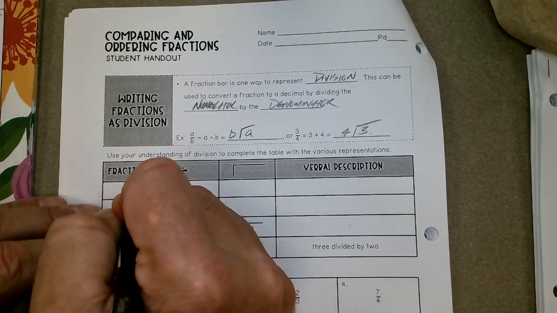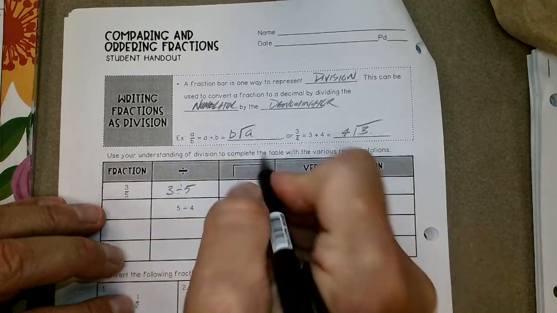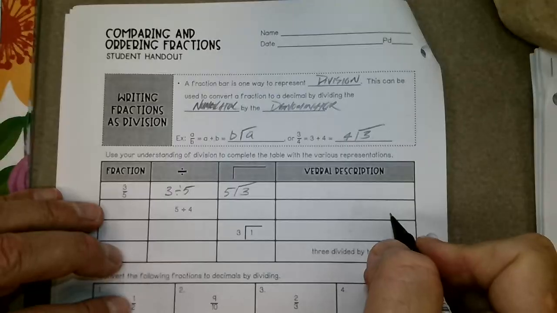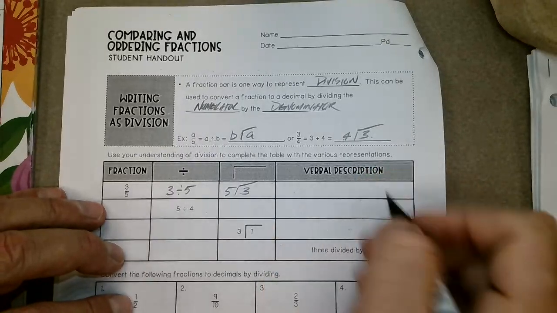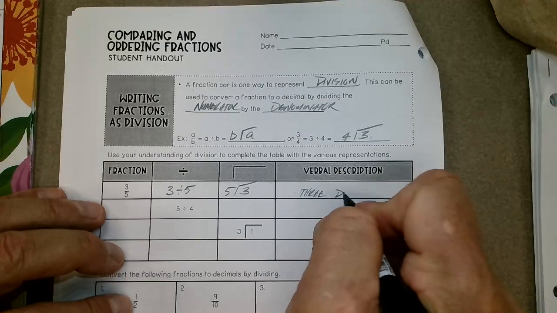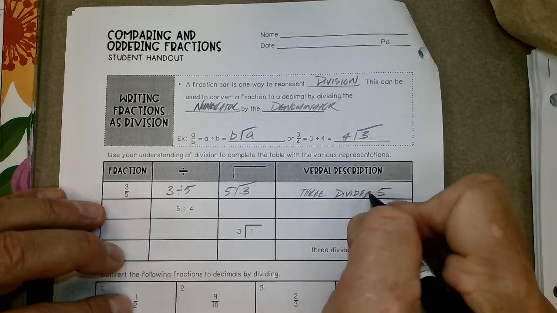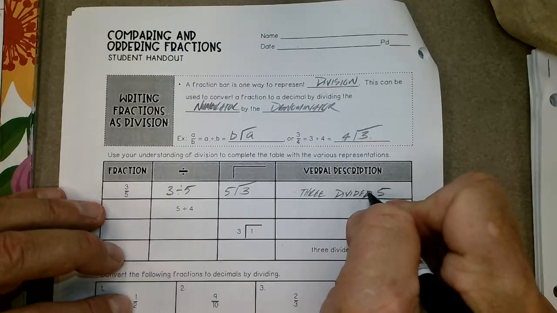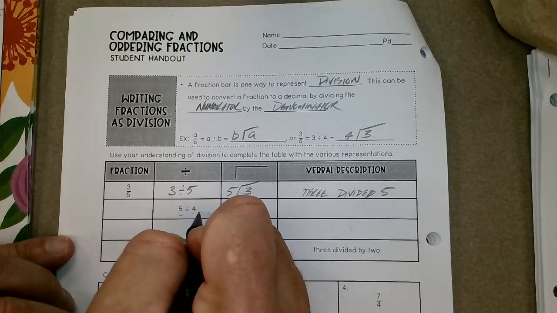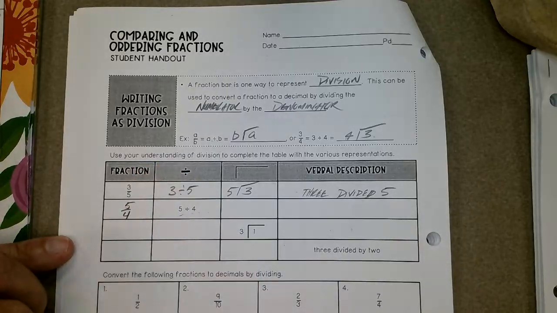First one up. 3/5 is really 3 divided by 5. All right. And we could write 3 divided by 5. 5 divided by 4 is the same as 5 over 4.